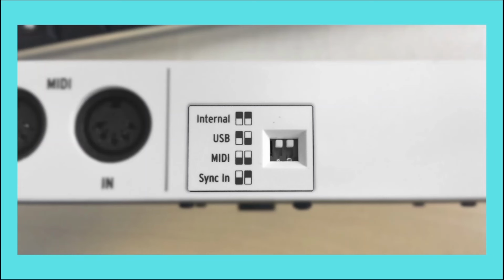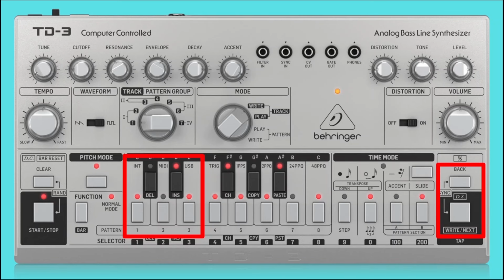Some may use dip switches like my KeyStep 37, and for some it may be a combination of button presses. For example, the Behringer TD3. Here you would hold down the back and right buttons simultaneously and then press key 1, 2 or 3 for internal, MIDI or USB as the clock setting.